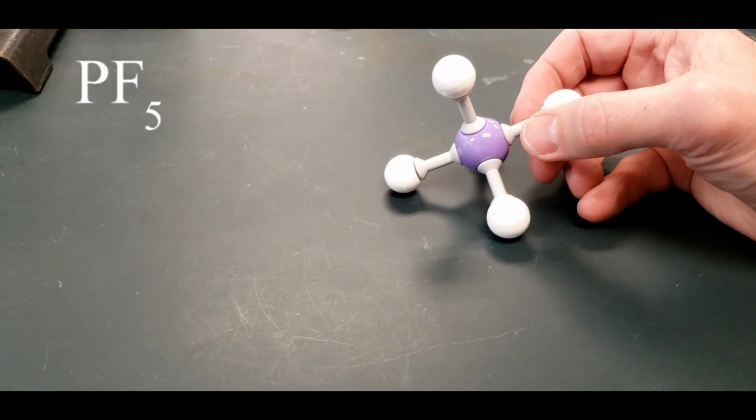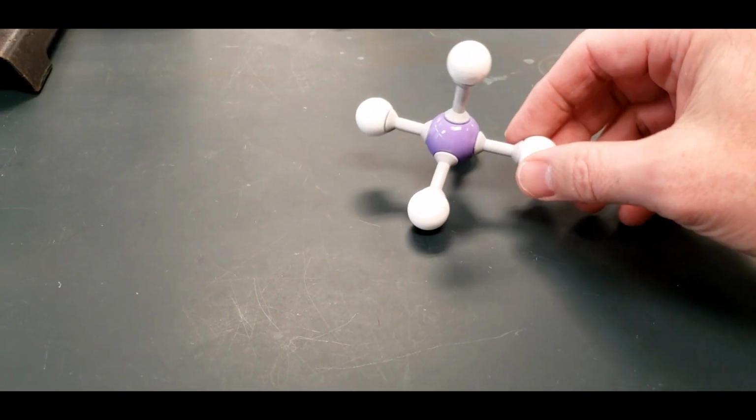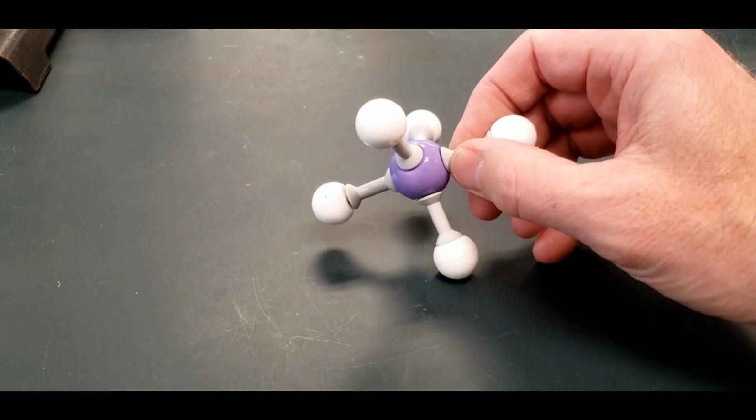This is the PF5, the phosphorus pentafluoride, and there's no color for fluoride, so I'm just using the white.